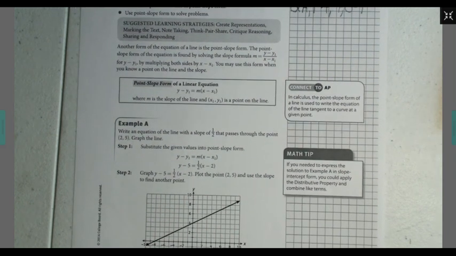The introduction to example A says, another form of the equation of a line is the point-slope form. The point-slope form of the equation is found by solving the slope formula m equals y minus y1 over x minus x1 for y minus y1 by multiplying both sides by x minus x1. You may use the form when you know a point on the line and the slope.